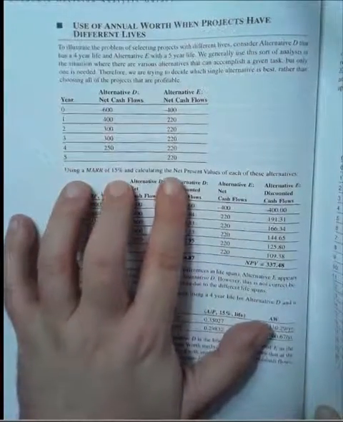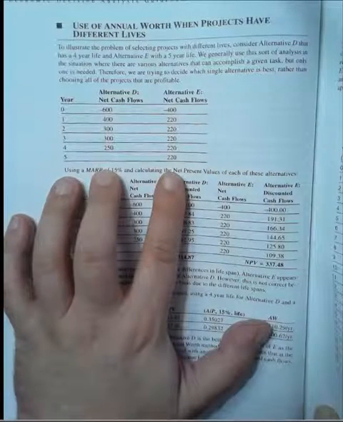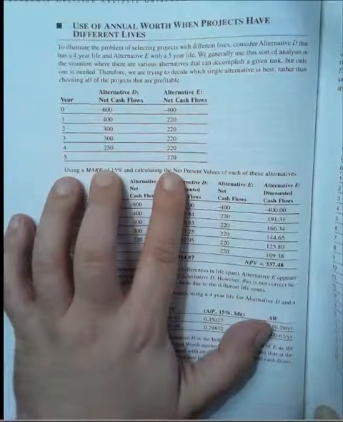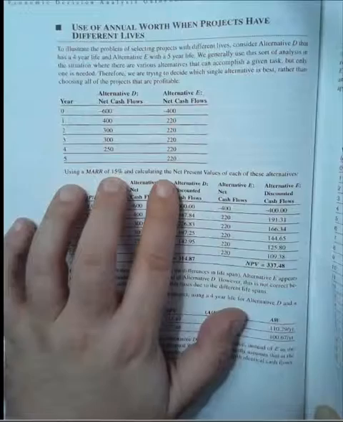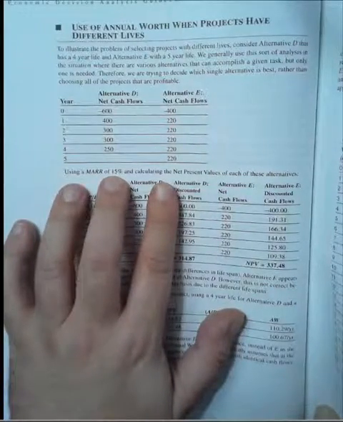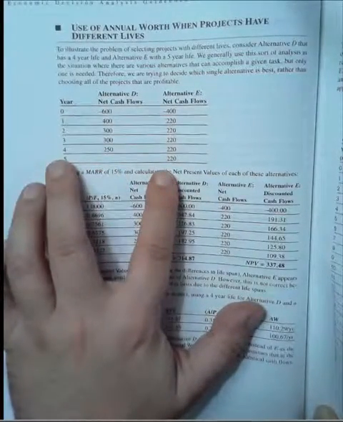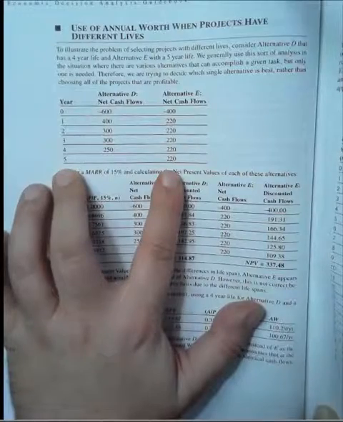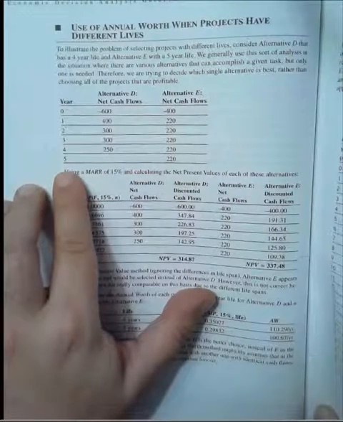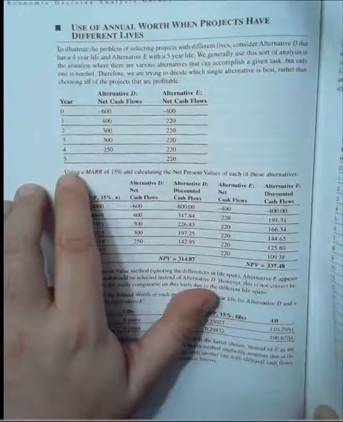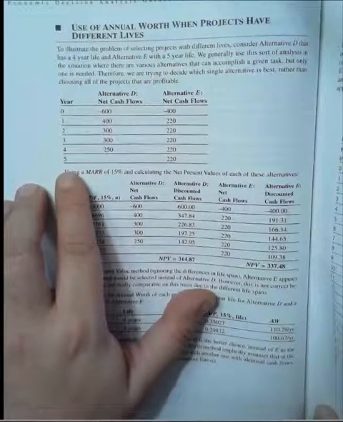So what you need to do is to transform these projects into two equally lived projects. How? Using the minimum common multiple across the maturity of the projects. This is a concept you learn most likely in high school, and you should review it, but basically what it is, for example, in this case, the minimum common multiple between 4 and 5 is 20. That is when the product in the multiplication table for 4 and the multiplication table for 5 give the same result. So 5 times 4, 20, 4 times 5, 20, so the minimum common multiple is 20.